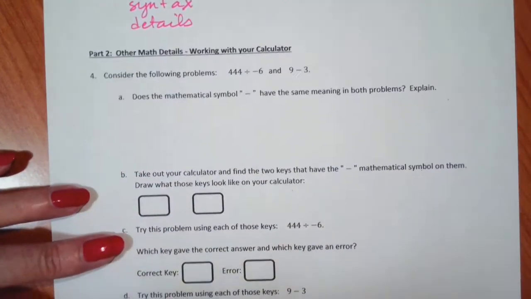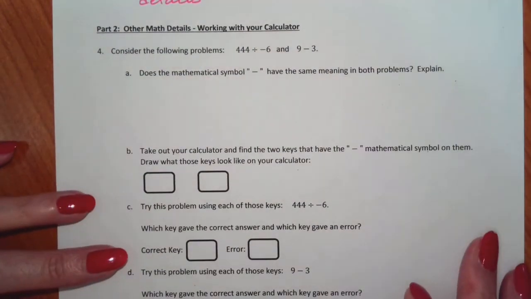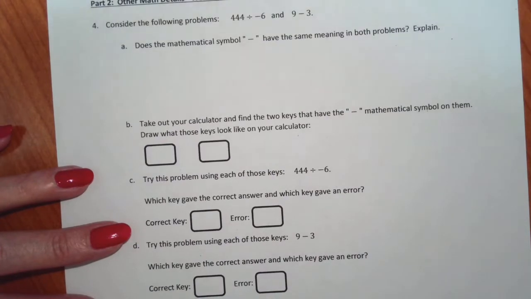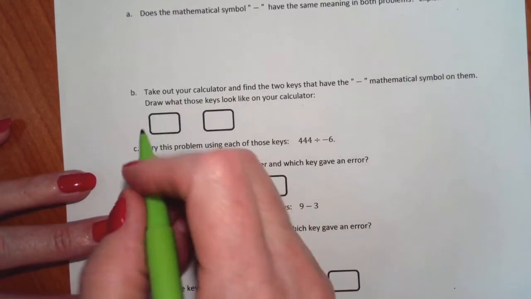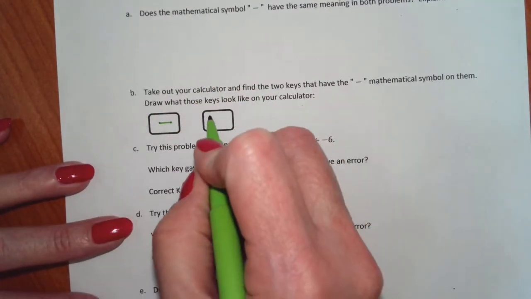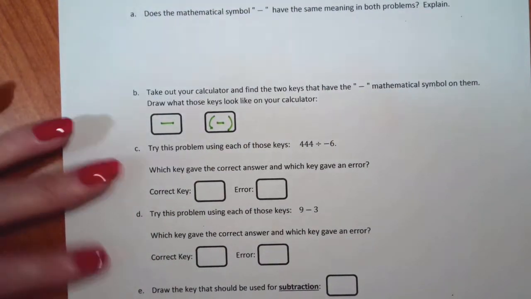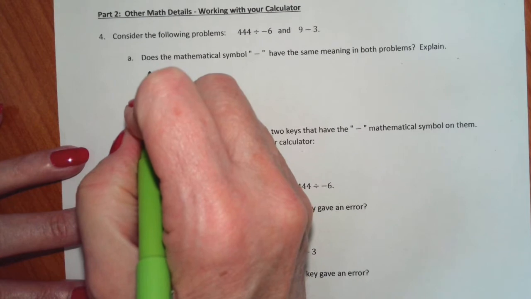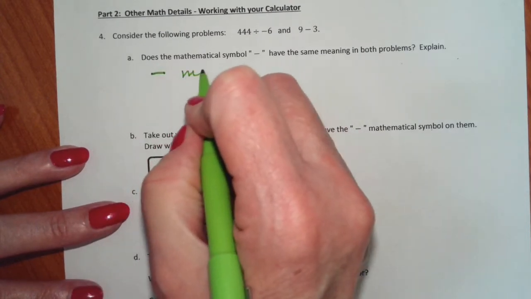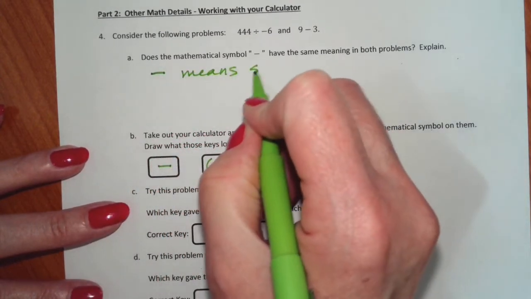So, you know, there are some keys in the calculator. Okay, so you can either have on here, you can have the minus sign, or you can have the opposite key. So this means subtraction.